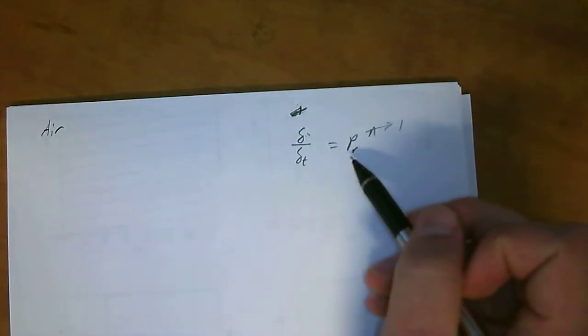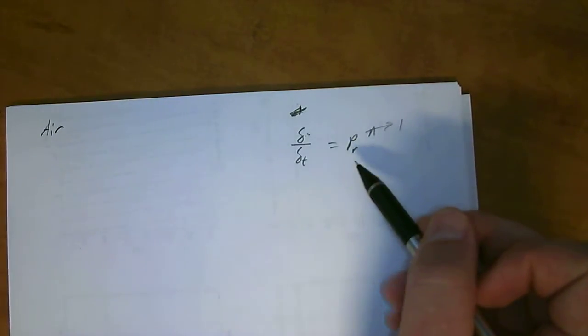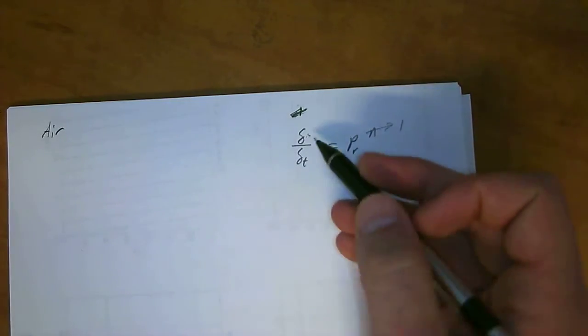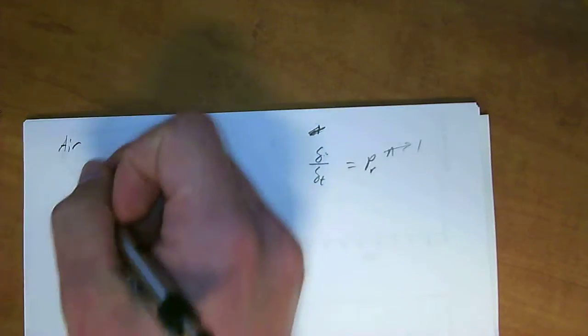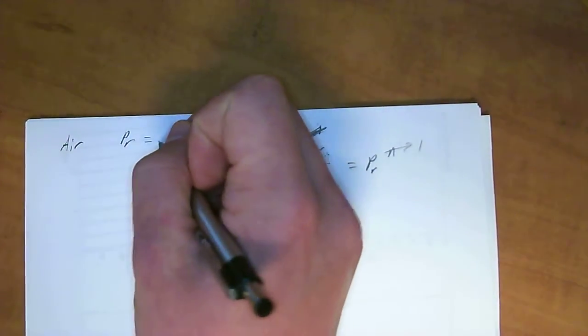So we have the Prandtl number, and we need to figure out what the relation is between these two. And since we're just doing sketches, we don't need values for these, we don't have to solve for these. So it's a little bit easier. For air, Pr is equal to 0.71, that's the Prandtl number.